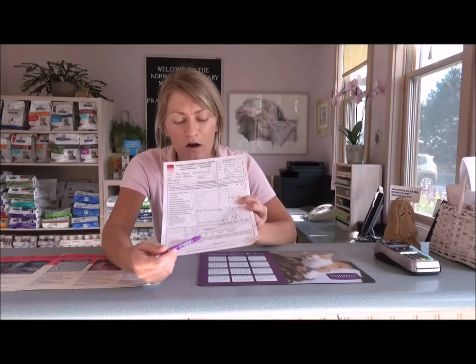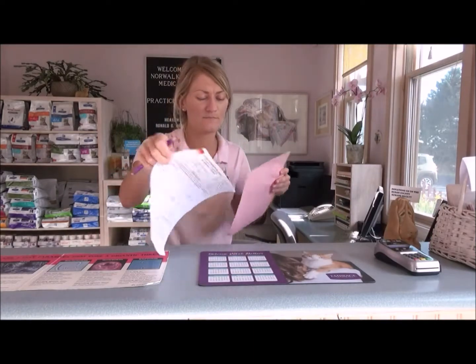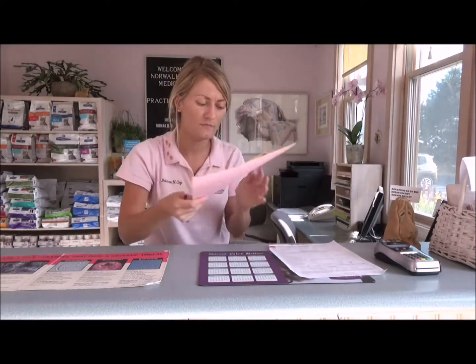So the owner must sign off and authorize us before we can go ahead with the procedure. And then once they sign off, we make sure to get the best number to reach the owner at in case we have any questions or concerns. And then we would give them the top copy of the consent form to keep. And then after that, we'll be good to go ahead with the procedure.